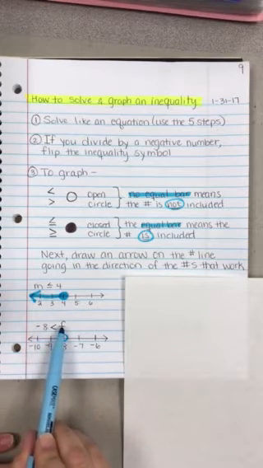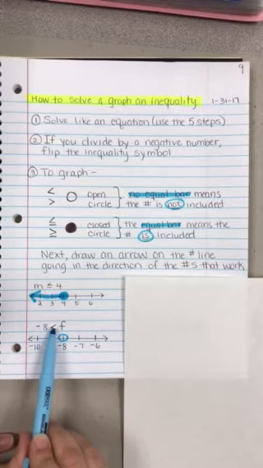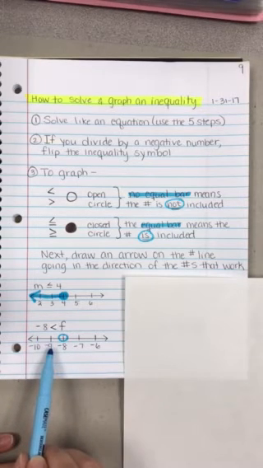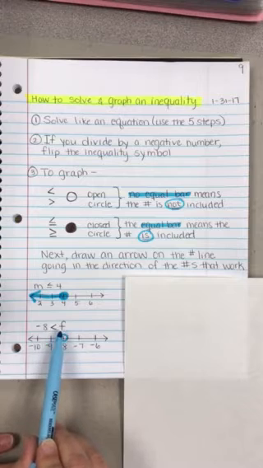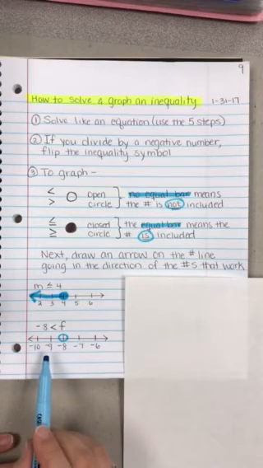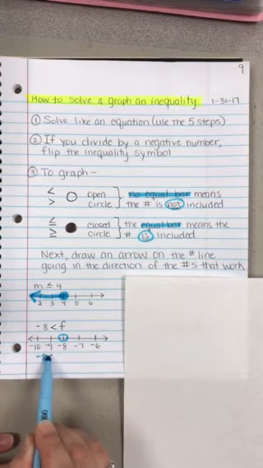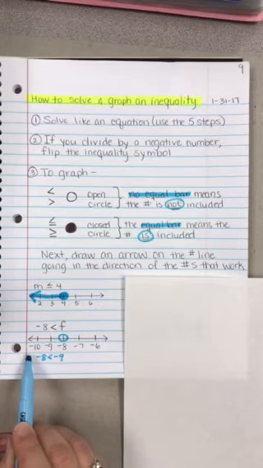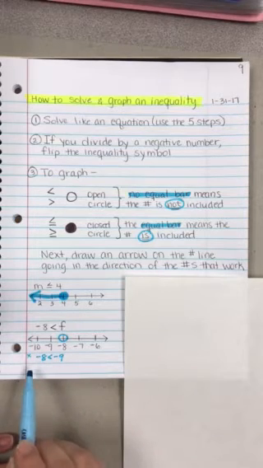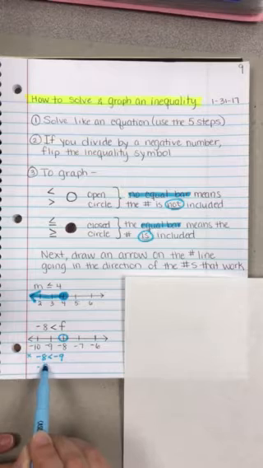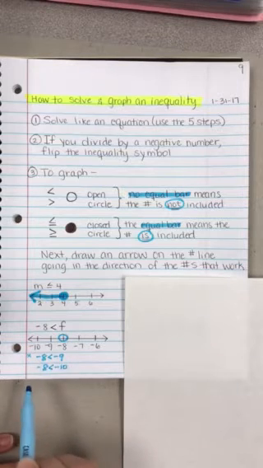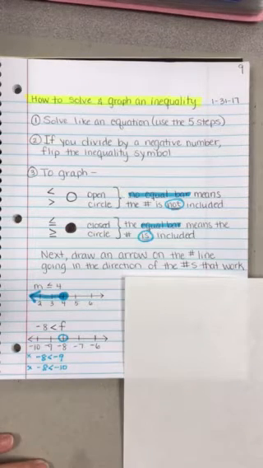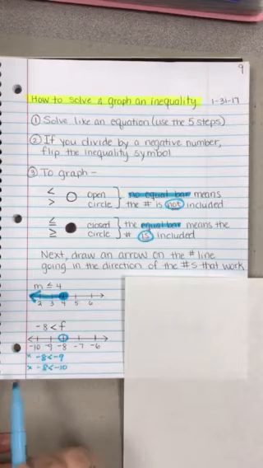-8 is less than f. So is -8 less than -9? Is -8 less than -9? No. -8 less than -9 is not true. -8 is not smaller. Is -8 less than -10? Nope. That means that the numbers over here don't work.